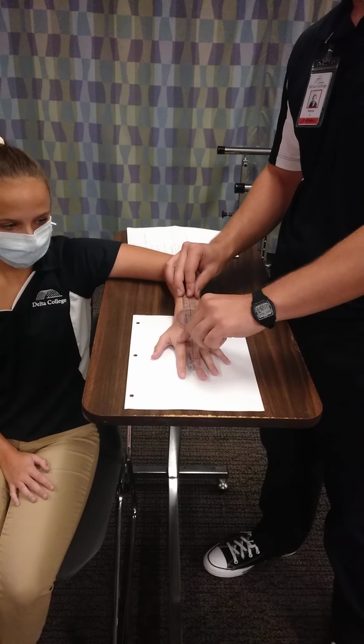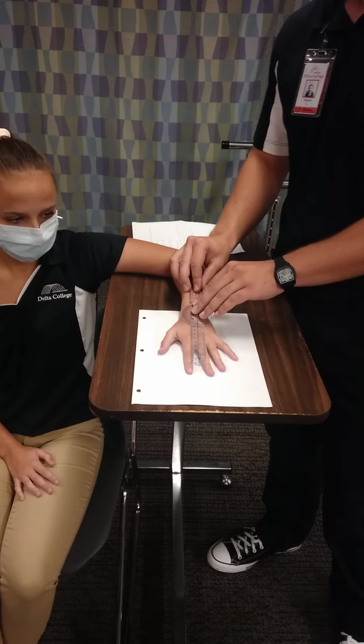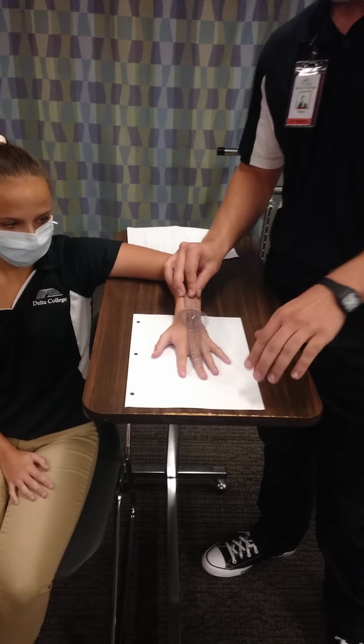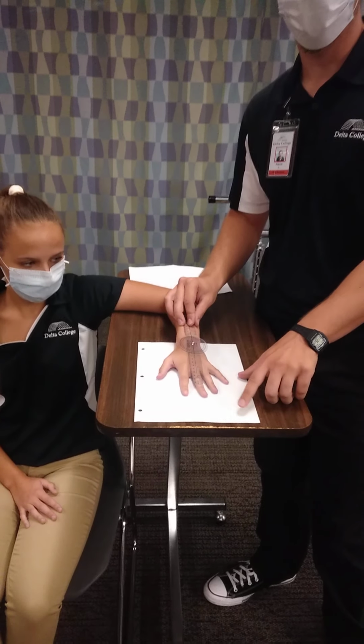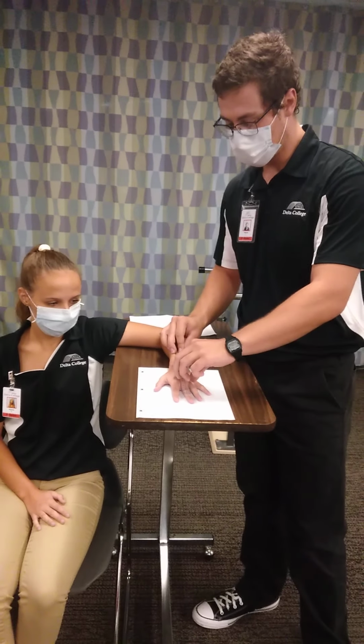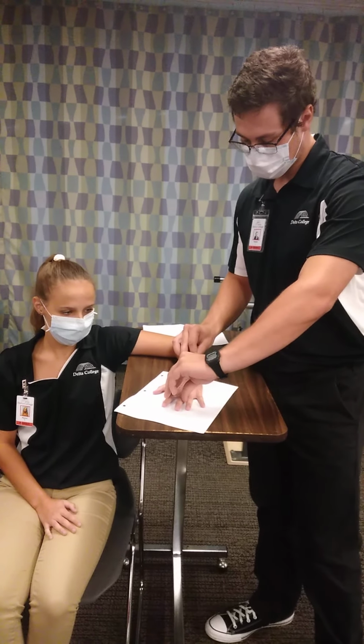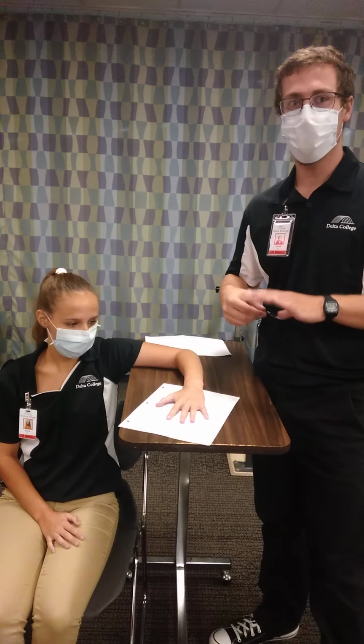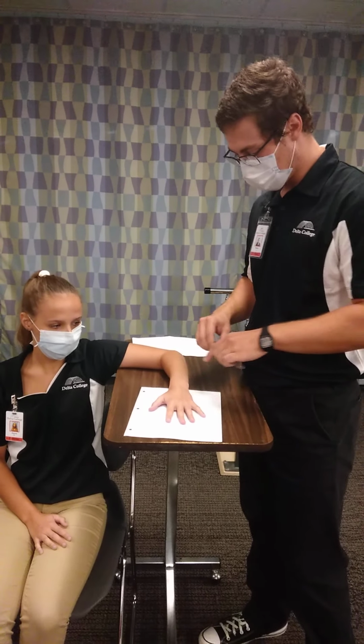follow that third metacarpal. So what you'll have your patient do is turn their wrist towards them, and I have this piece of paper underneath their hand to reduce some friction. So when you're ready. And she got about 25, which is in the normative value.